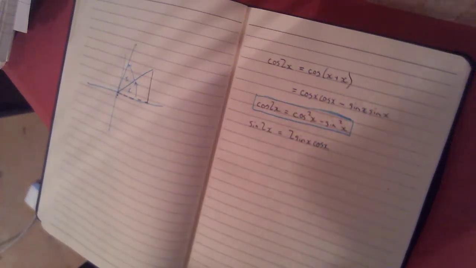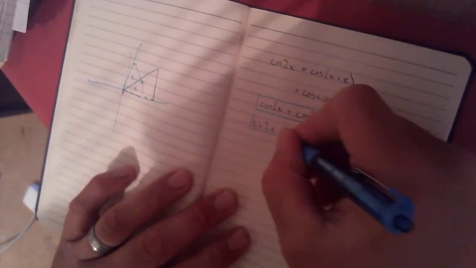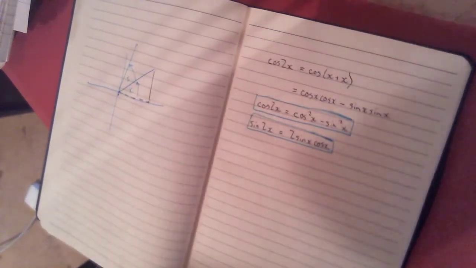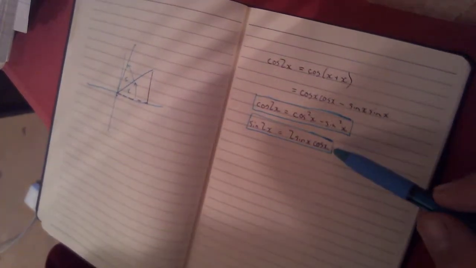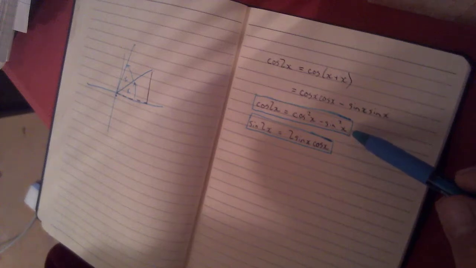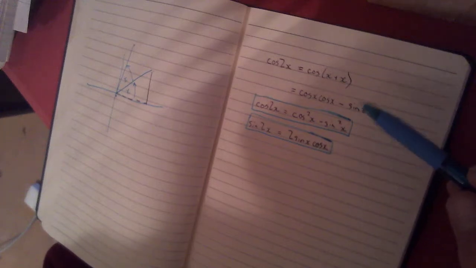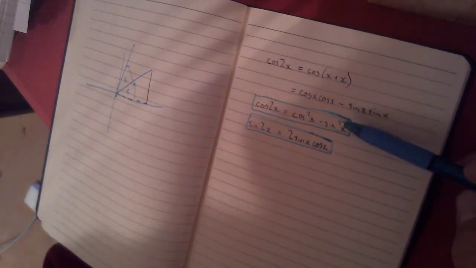So they're slightly different. One of them looks an awful lot like the Pythagorean identity, which is kind of nice and it will be useful eventually. And the other one is neat because it deals with just a product, so it becomes useful for that. So this was the proof of the cosine double angle formula.